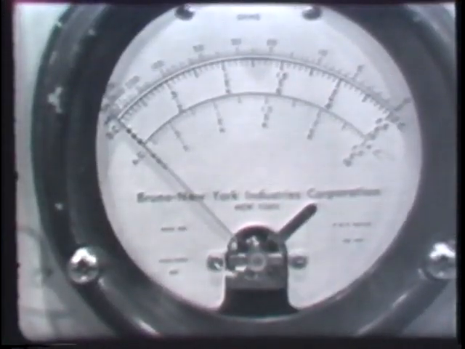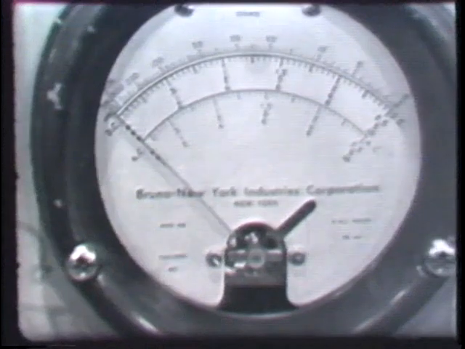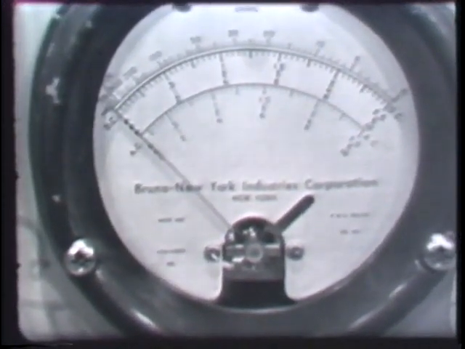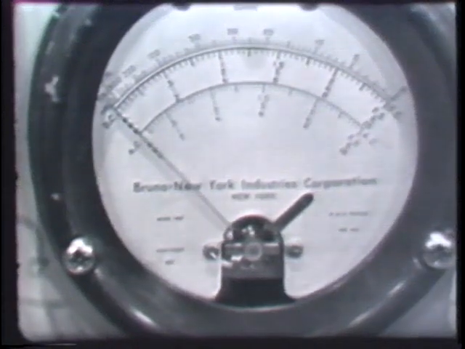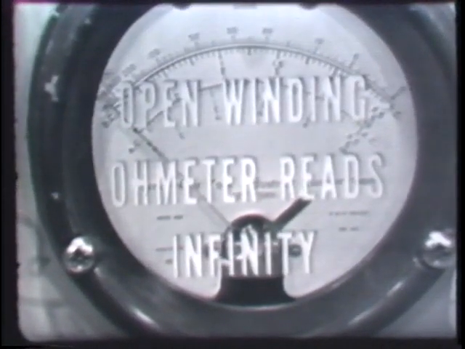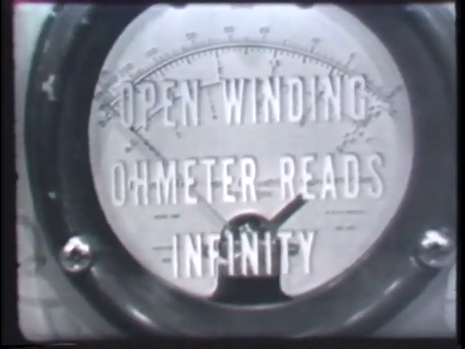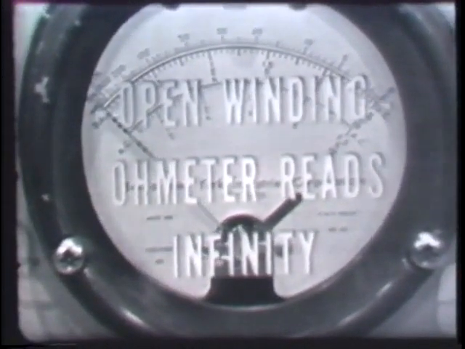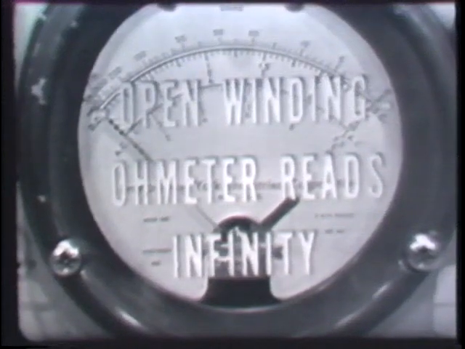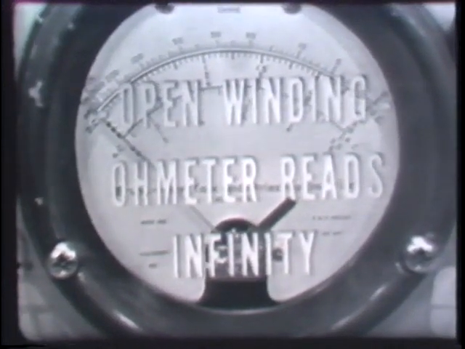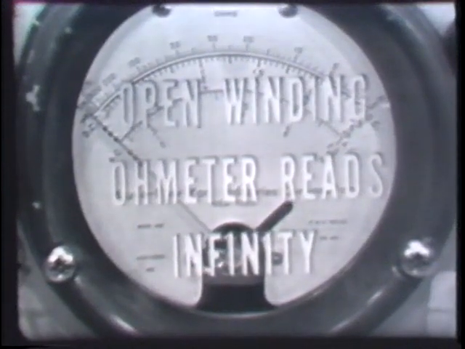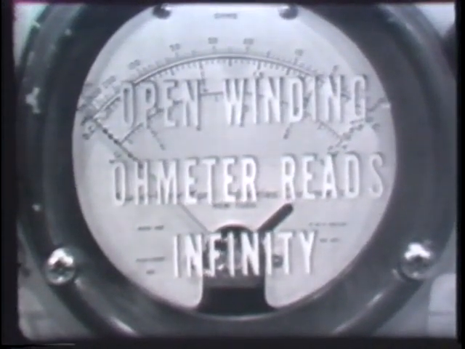If we take a look at the meter now, we'll see that it reads infinity. Well, since the PSM6 always reads infinity for an open, this indicates that the 150 turn winding, the one I'm now measuring, must be the open winding. We see then that an open transformer winding, primary or secondary, is indicated by a reading of infinity on an ohm meter.